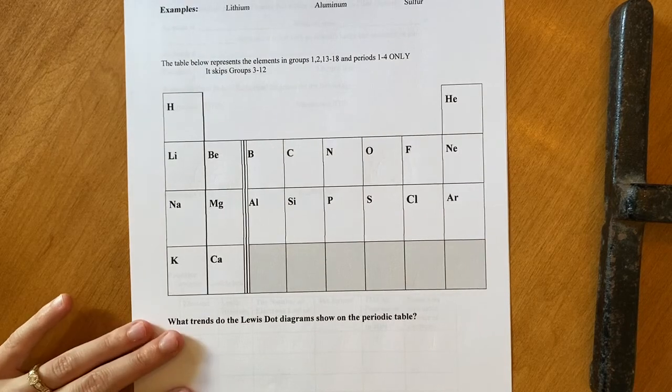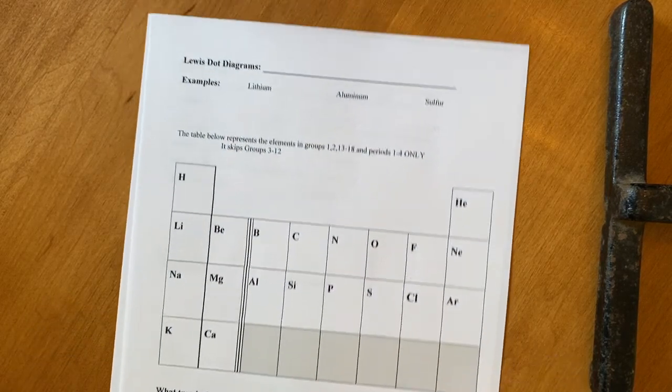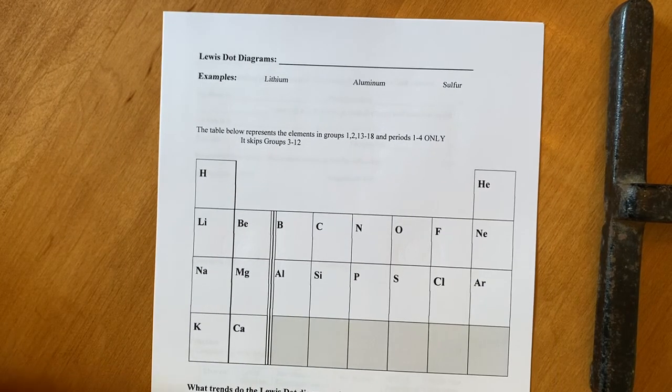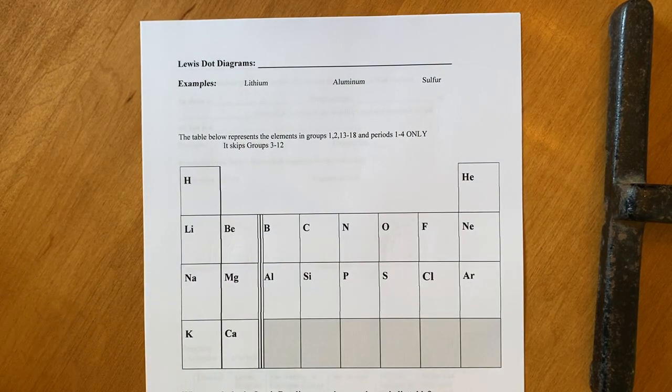So moving on, this one's a long one, guys, I'm sorry. Got a couple more things left to do. Lewis dot diagrams are another type of diagram you would have learned in grade 9, similar to Bohr-Rutherford diagrams, but much simpler. A Bohr-Rutherford diagram will give you more information about your elements.